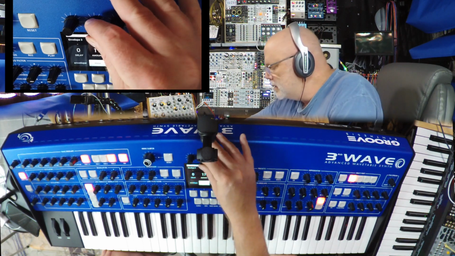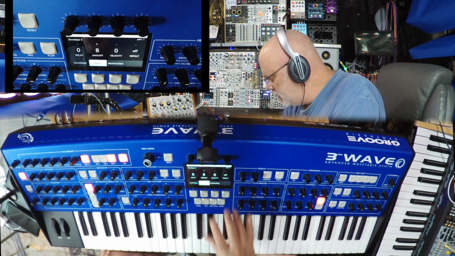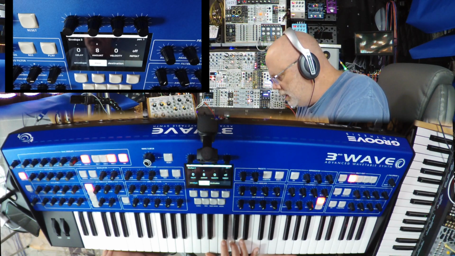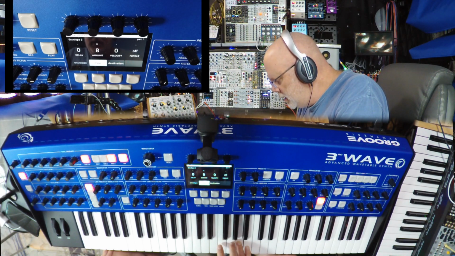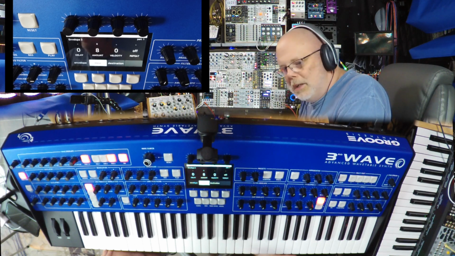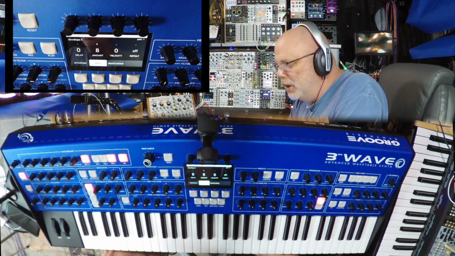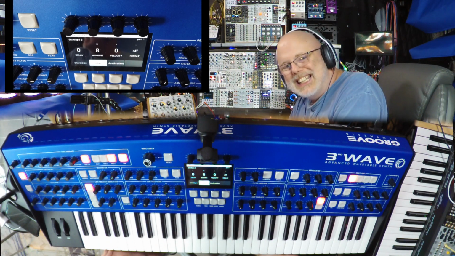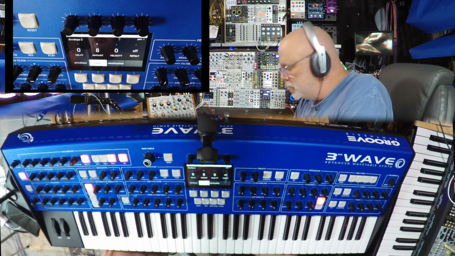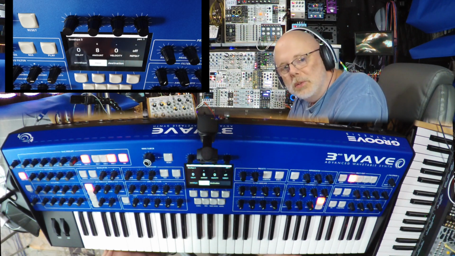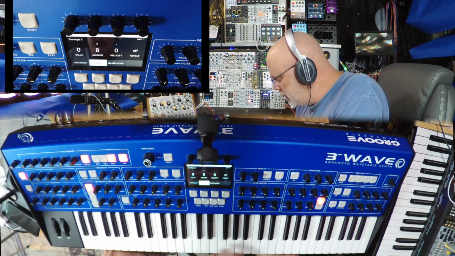Okay, now you see it's coming in even more so. I kind of like that little bit of a pulse there. It'd be really, really cool. Later on I can obviously sync the LFO to my drum machine or whatever other music that I'm doing, and that pulse will be in there.